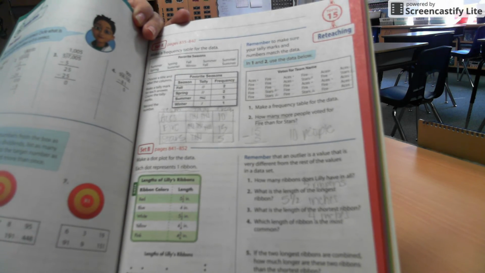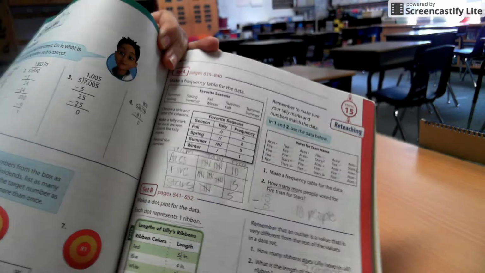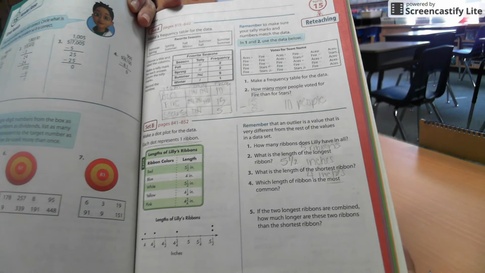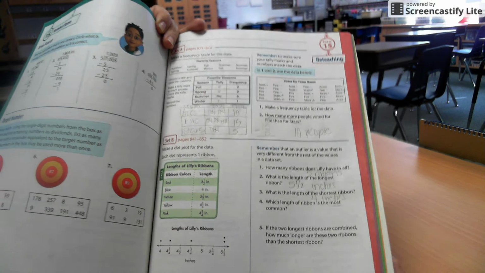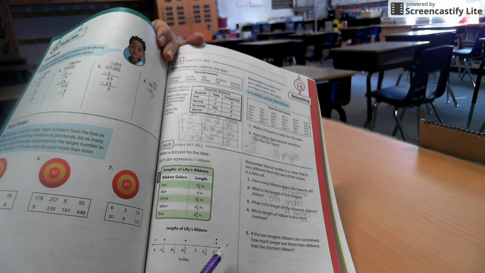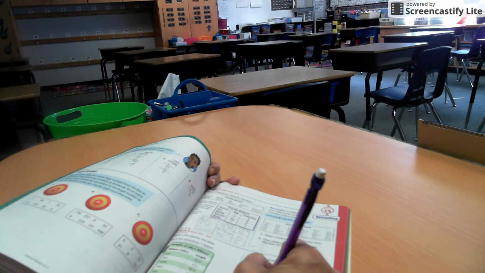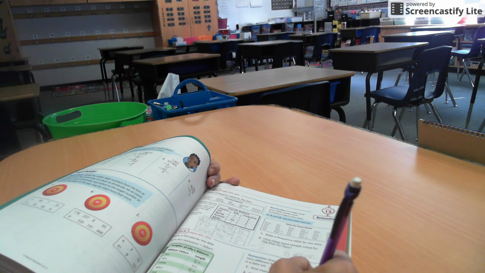Now 4 says, which length of ribbon is the most common? Remember, most common means the one that happens the most frequent, or the one that you see the most. So looking at my dot plot, which one do we see the most? 5.5, because this one has 1, 1, 1, but then there's 2, so that one is the most common. The most common is 5.5 inches.